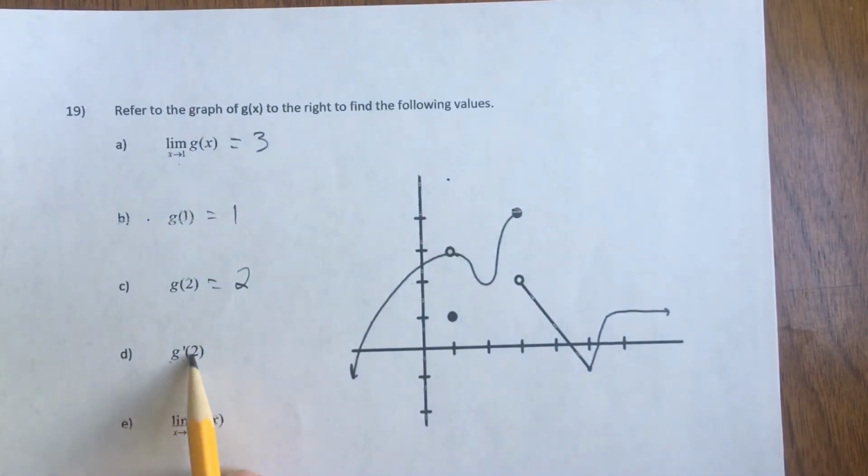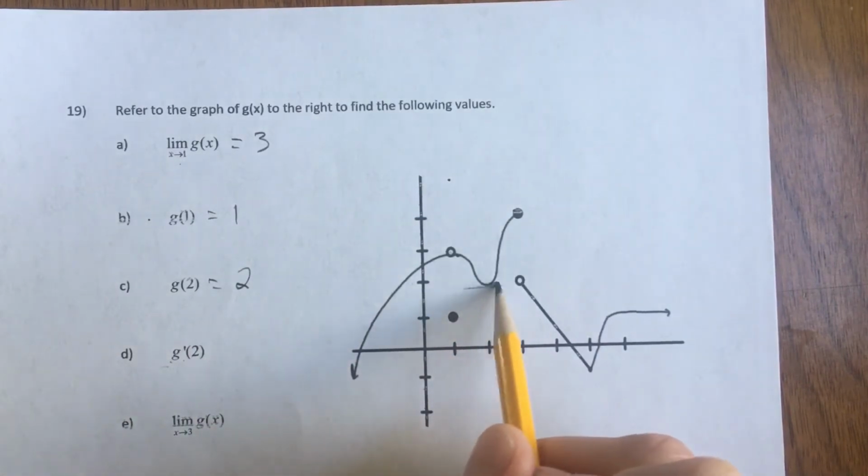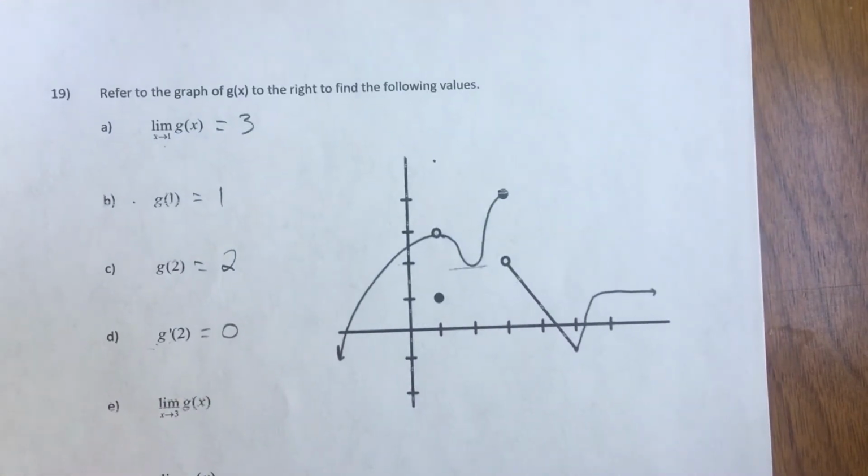What is g prime at 2? How is the function changing at 2? If we were to put a tangent line at 2, we'd see it's pretty horizontal. Looks like our derivative would be 0. The slope of that tangent line would be 0.